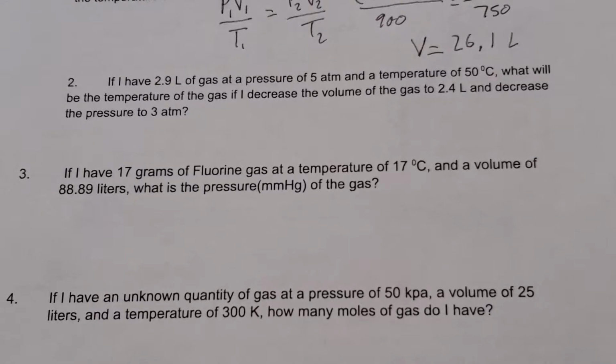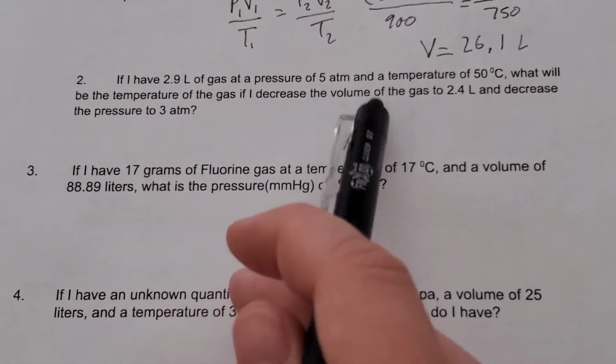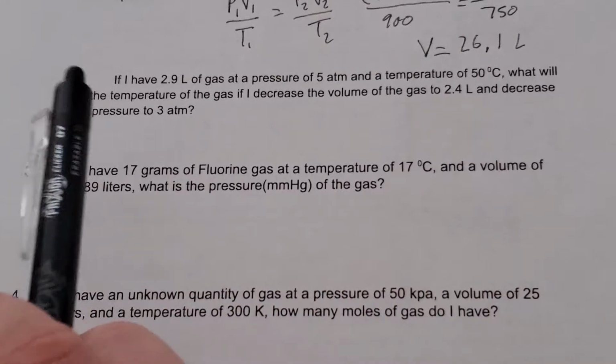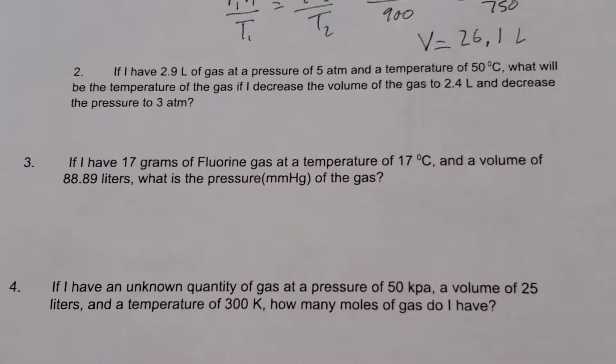Moving on. If I have 2.9 liters of a gas at a pressure of 5 atmospheres and a temperature of 50 degrees Celsius, what will the temperature of the gas be if I decrease the volume to 2.4 liters and decrease the pressure to 3 atmospheres? Cool. All right.